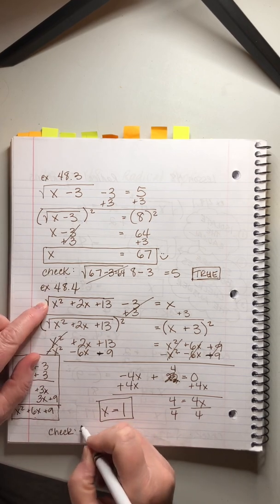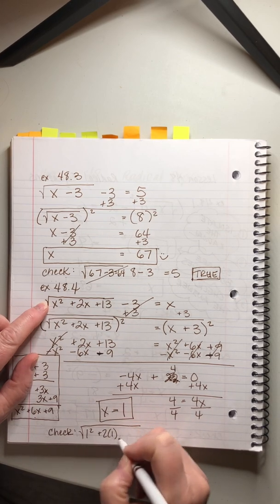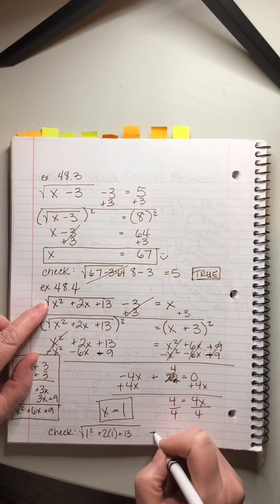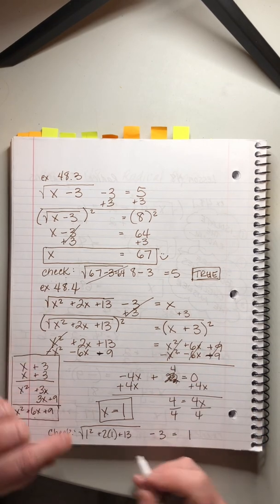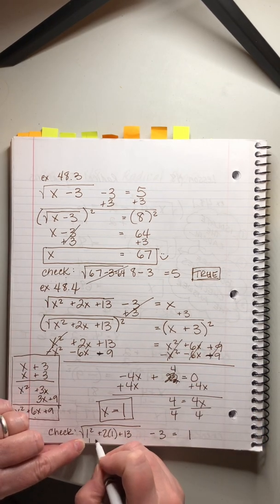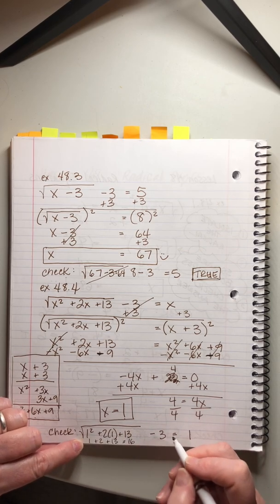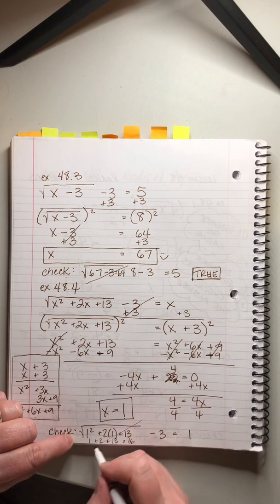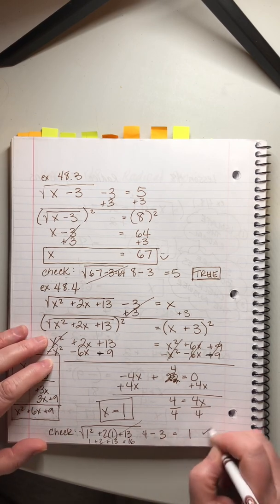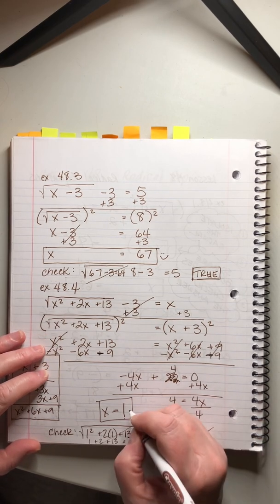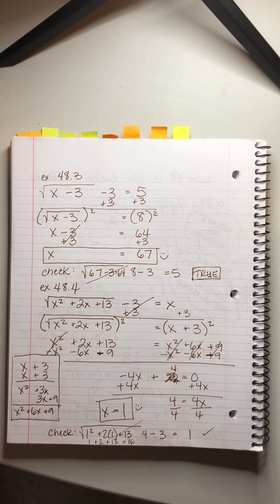This is our original. So it's 1 squared plus 2 times 1 plus 13 minus 3 equals 1. Plugging the 1 in, right? So that means this is 1 plus 2 plus 13, which equals 16, square root. So all of this just boils down to 4 minus 3 equals 1. That is A. This time I'm going to show it with a check mark, and I'm going to call that my answer. Yay! Lesson 48.